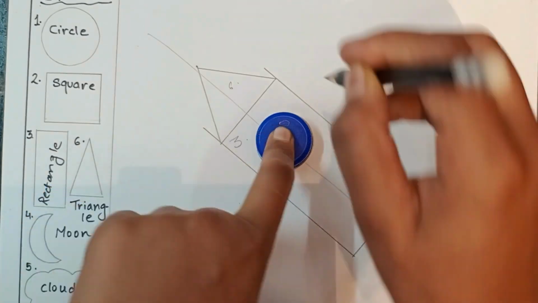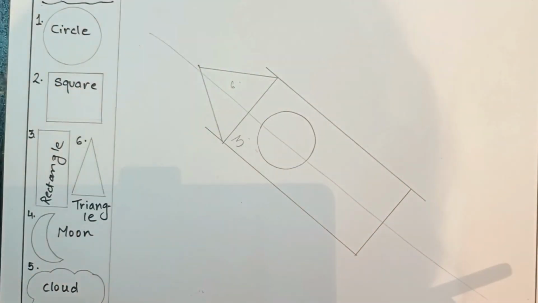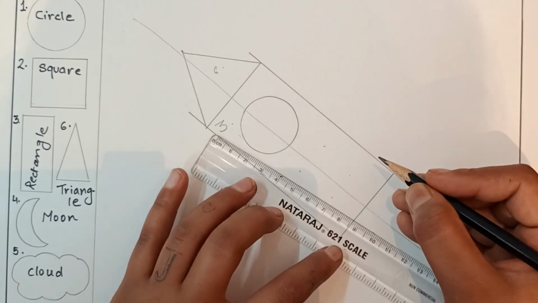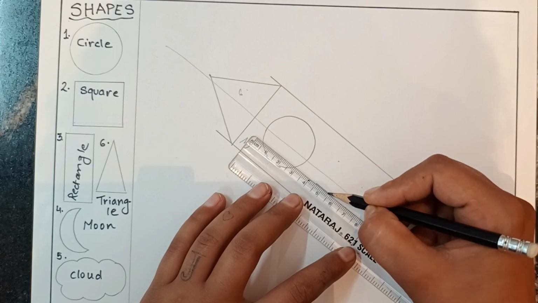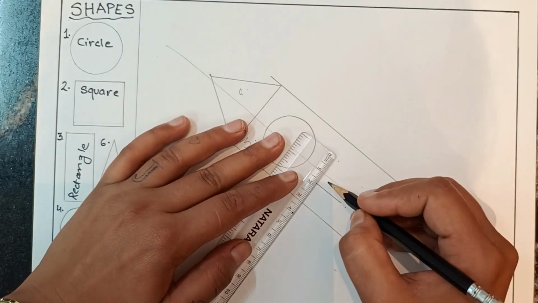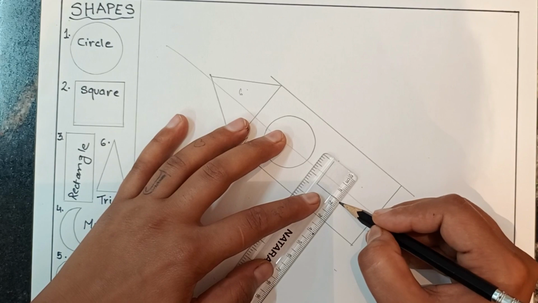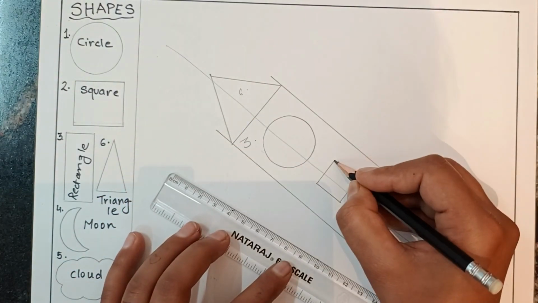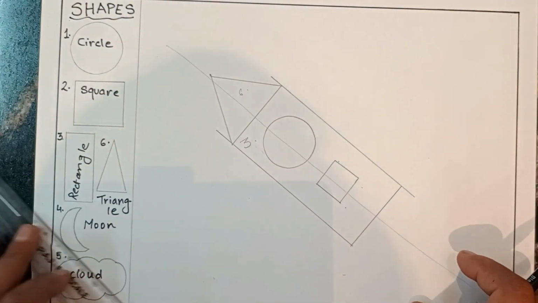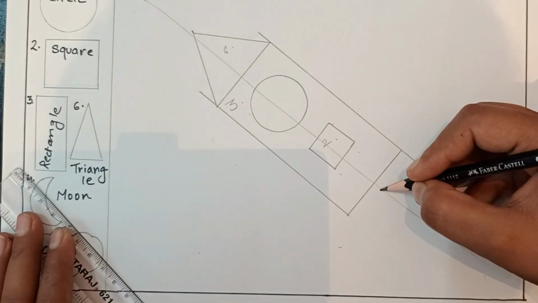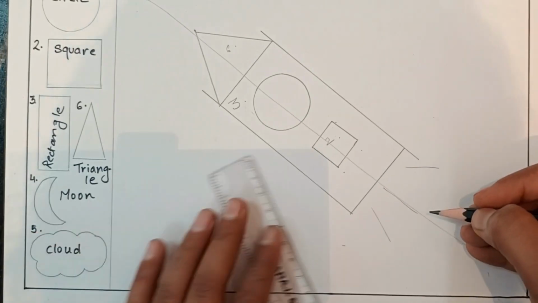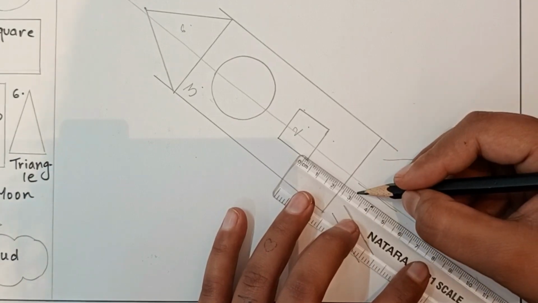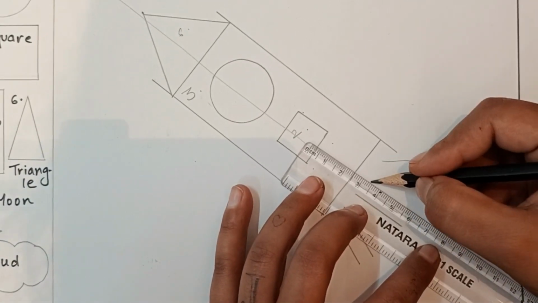Here I am using a bottle cap again for making a circle, which is our first shape. And now I am taking a square shape here. You can use your scale. 2 centimeters, or 1.5 centimeters, you can use, and let's make this square, which is our second shape. So here we have done 1, 2, 3 and 4 shapes already. And now let's make the bottom part, the fire part. What we will do here is make some rectangular shapes, 3 different rectangles.